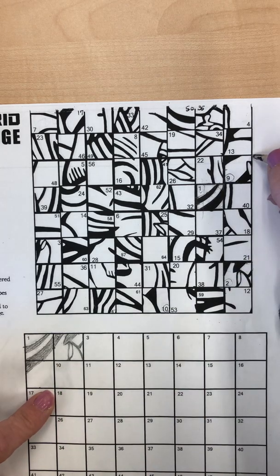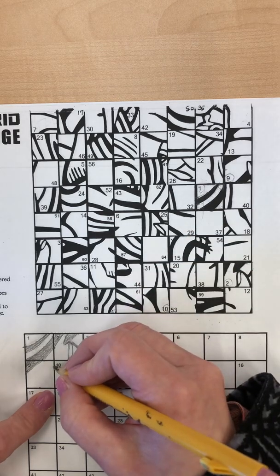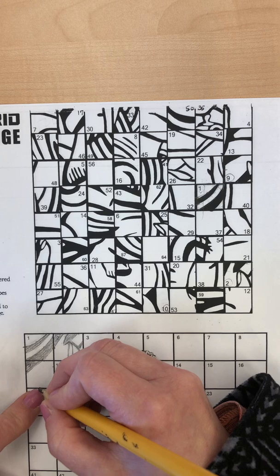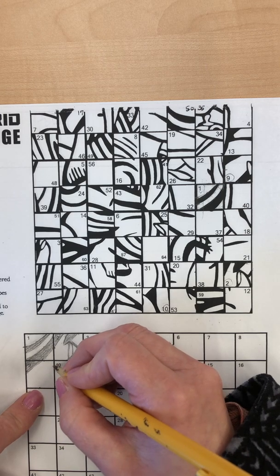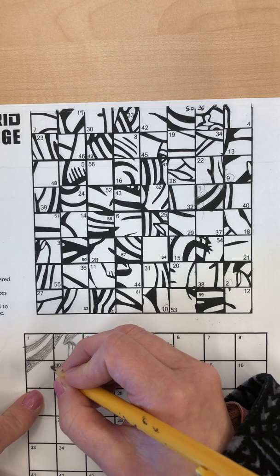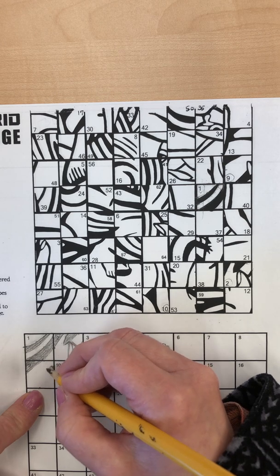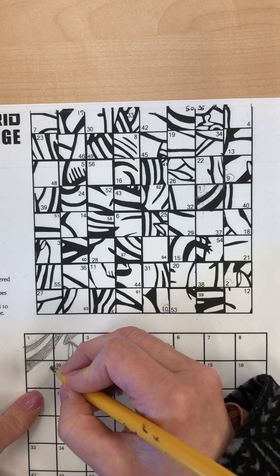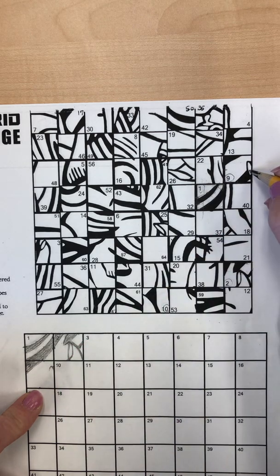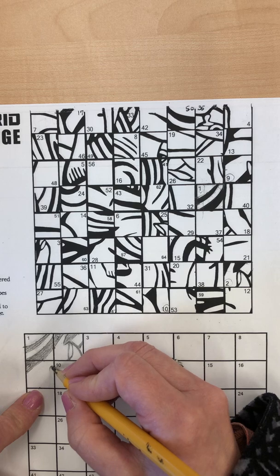What I want you to do is take this little section and mark where you see that starts. You can either start here or there, however you want to do it. I'm going to start up here. And I am looking at my negative space here. There's negative space here, and then there's a little tiny negative space here.